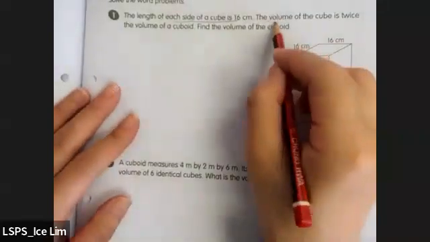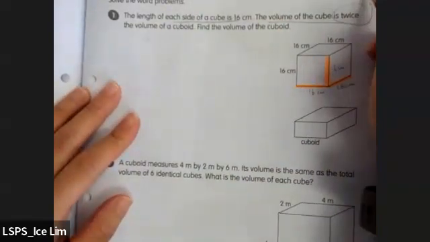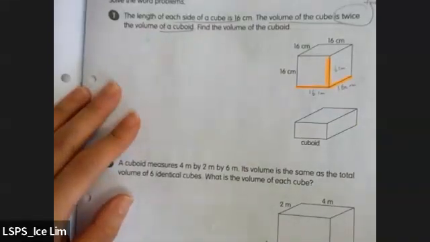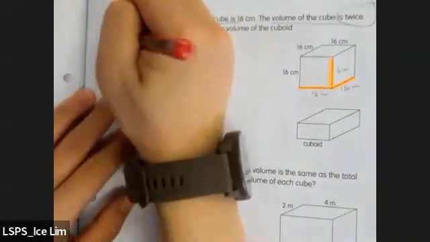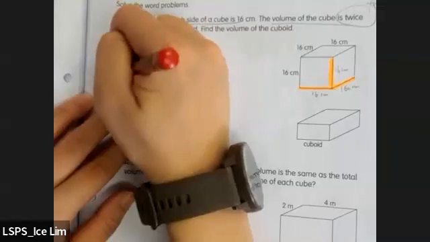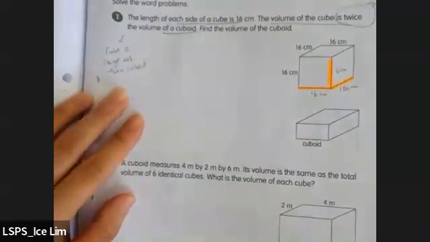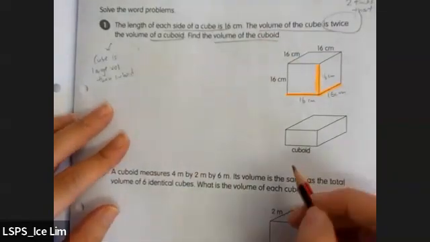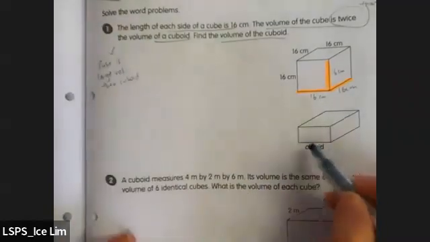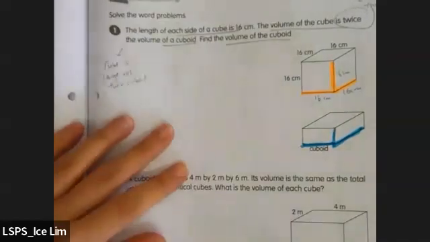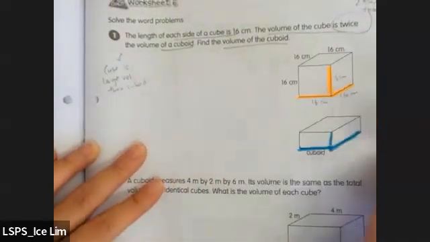And then it says here the volume of the cube is twice, that means 2 times that of the cuboid. That means the cube has a larger volume than the cuboid. That means the cuboid has a smaller volume. Find the volume of the cuboid. Then I see the cuboid. There are no measurements given. Nothing. But do I really need it? No need. Based on the information, it's sufficient.